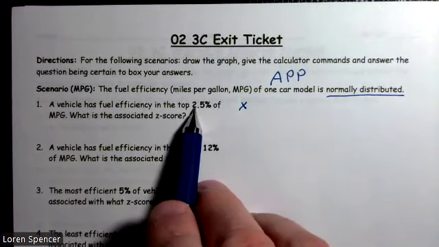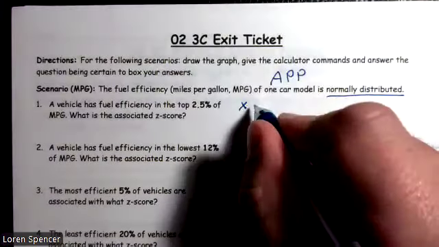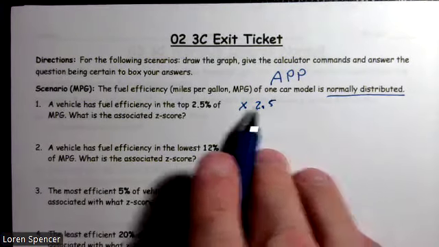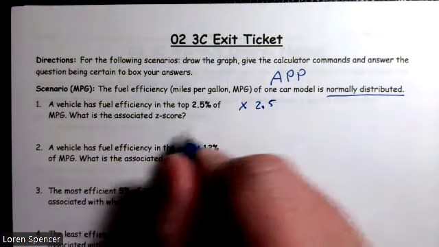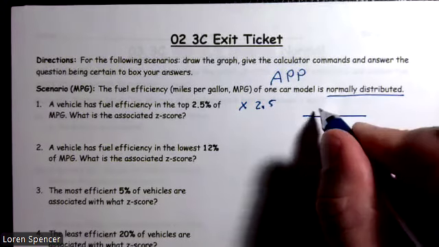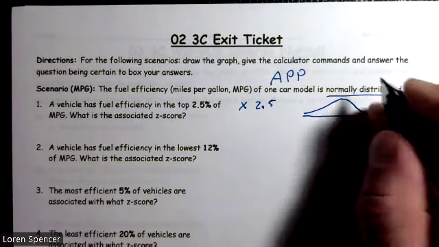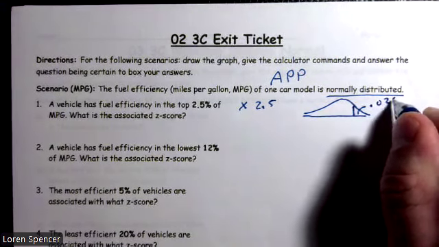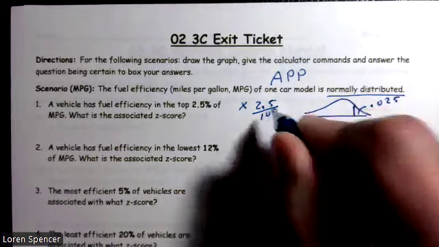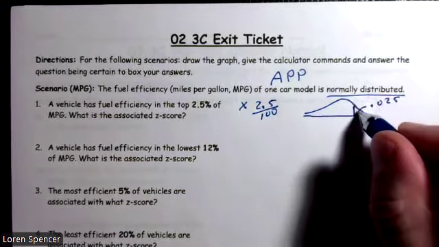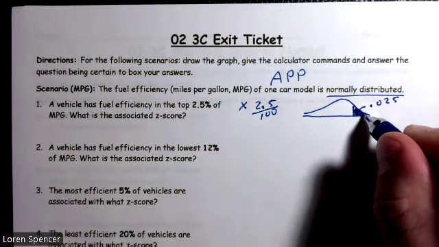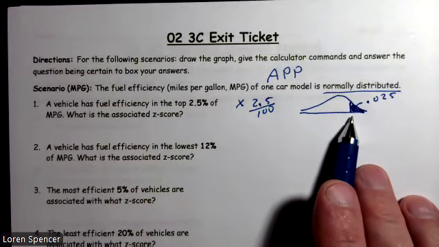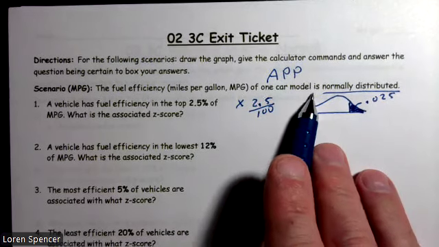All right. The 2.5%, oh, that's on the top, so that means it's above it. That's important. That means I'm shading from the right to the left. So my drawing is going to look like this. And I know that this area is 0.025. Remember, we can always take percents and divide them by 100. That's where that 0.025 came from. So I'm looking for this area right there, and because I have that area, I know I'm going to inverse norm.